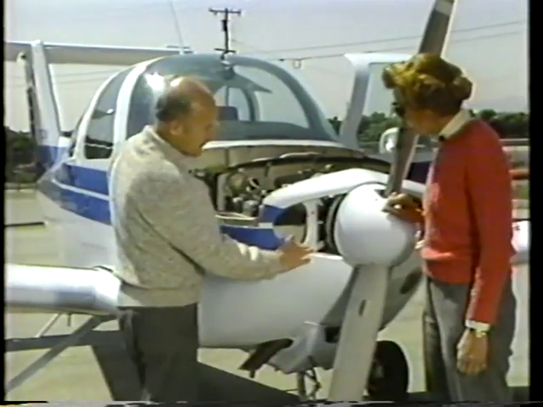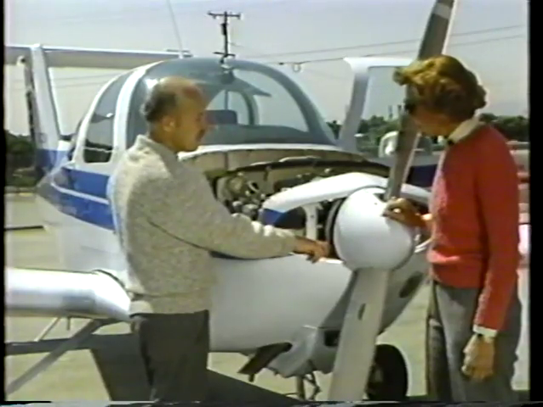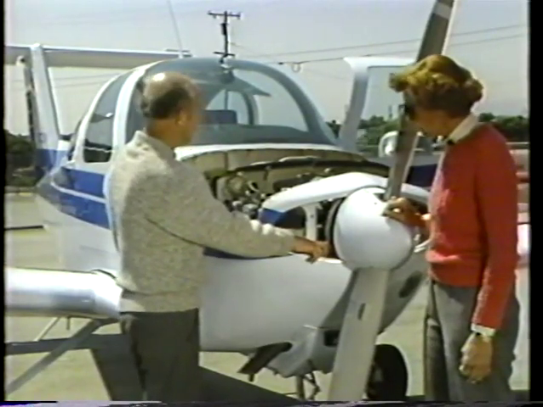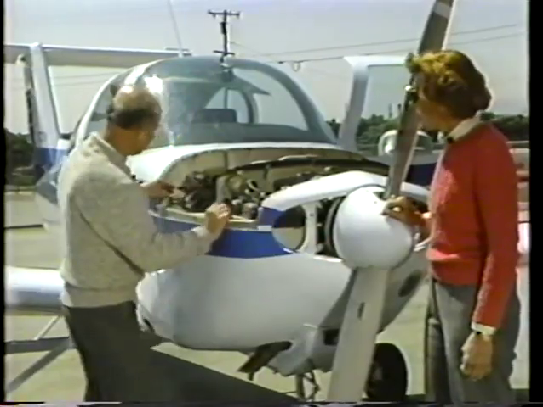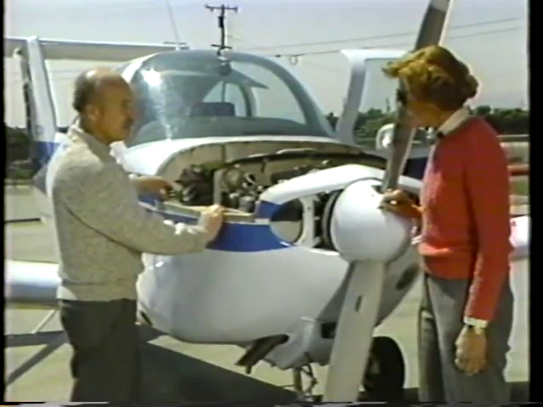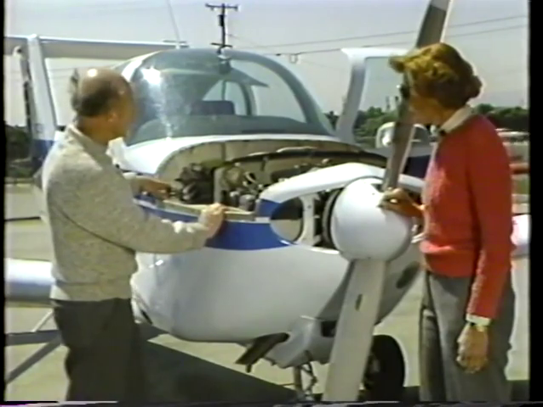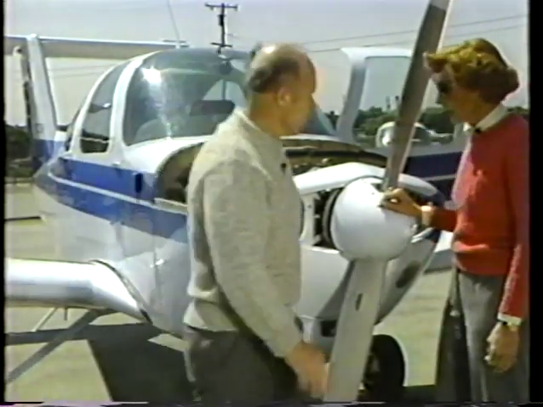The alternator is located on the front of the engine and is driven by this belt. Be sure you check this belt on pre-flight, because if the belt is damaged or missing, then you won't have any alternator operation. The fuse blocks here protect the various circuits from overload. If we get an overload in one circuit, the fuse will blow and it will protect the aircraft circuit from possible fire. Inside we have the voltage regulator.